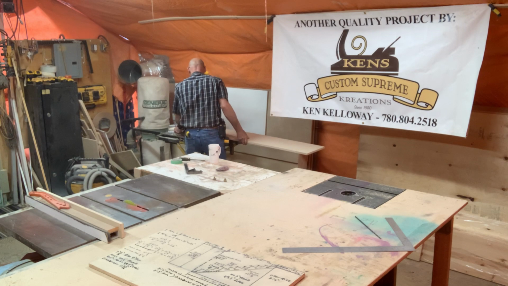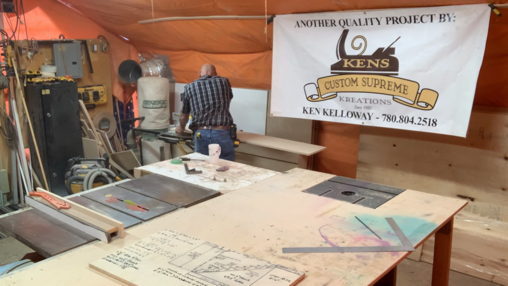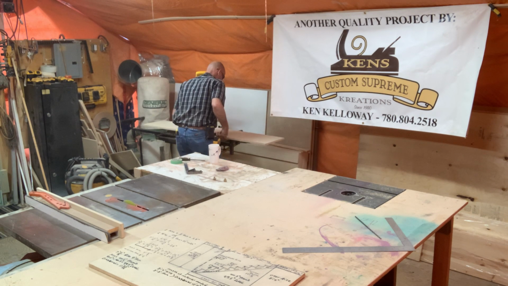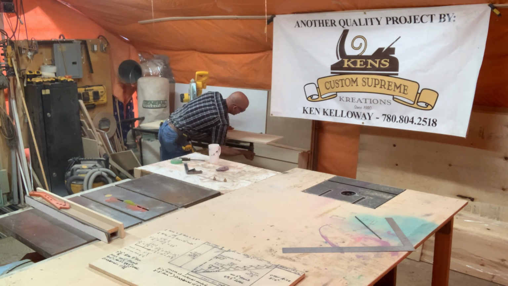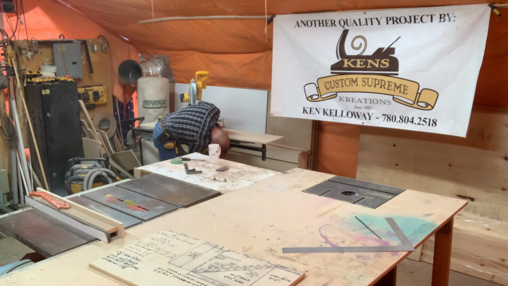Again, keeping your wood down, keeping your material down tight. And I've got to extend this one out. And the height is okay.